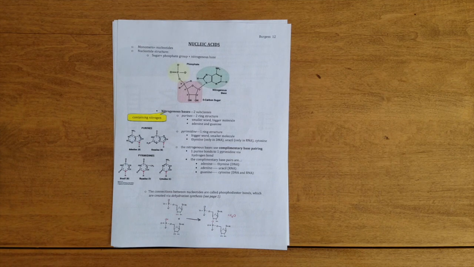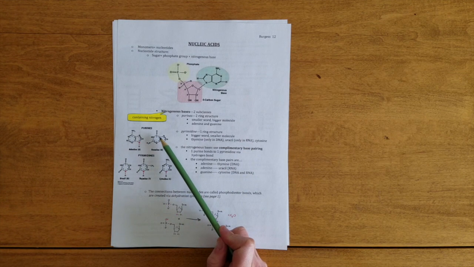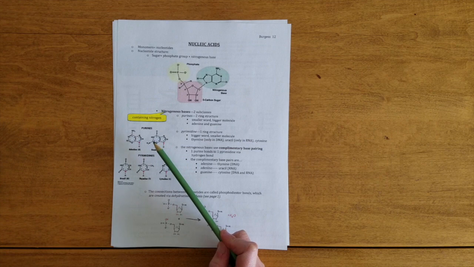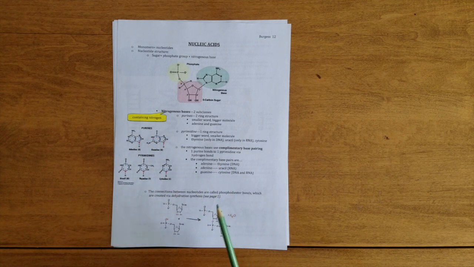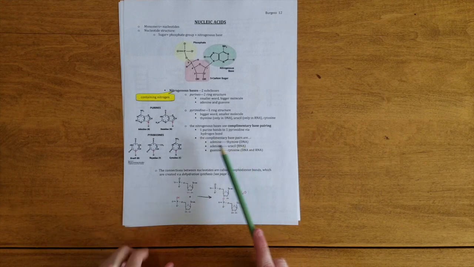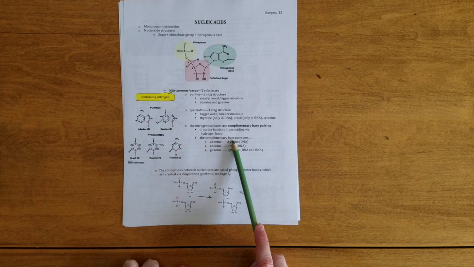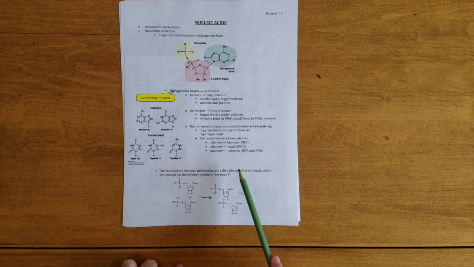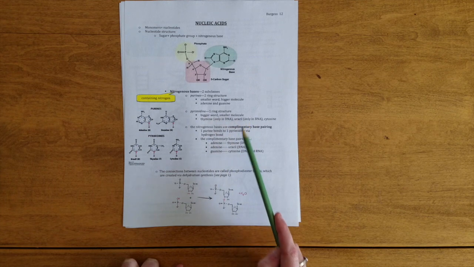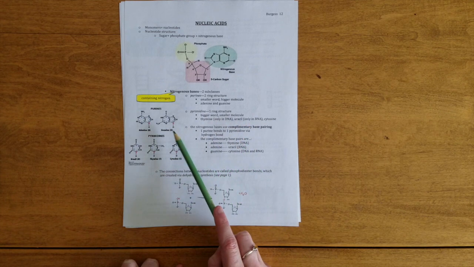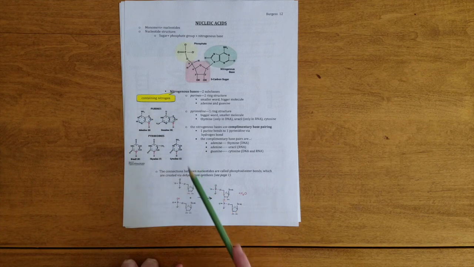So the nitrogenous bases use complementary base pairing, meaning that one purine always is going to bond with a pyrimidine. And they have predictable patterns in that if we're talking about DNA, adenine bonds with thymine. If we're talking about RNA, adenine binds with uracil, because remember, RNA does not have thymine, it only has uracil. And guanine and cytosine are always paired together.